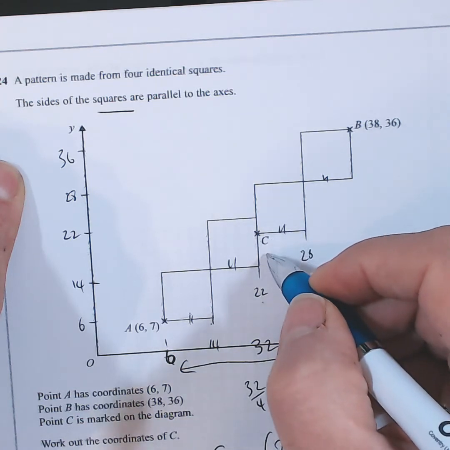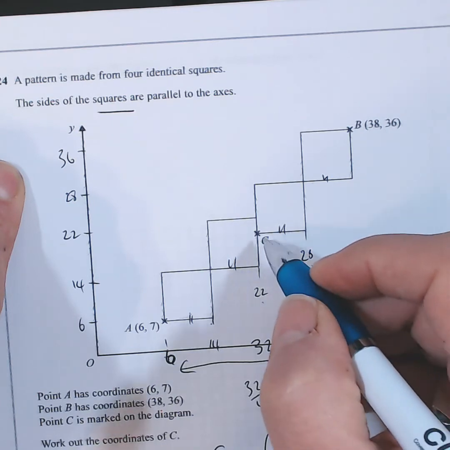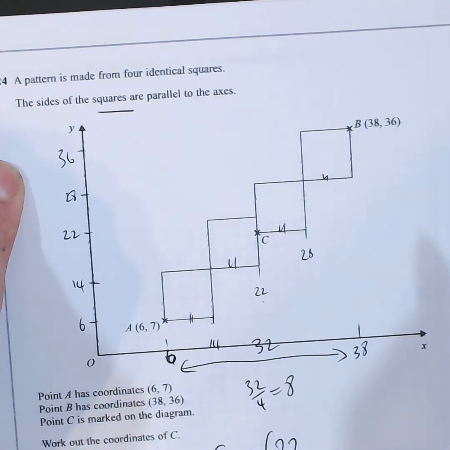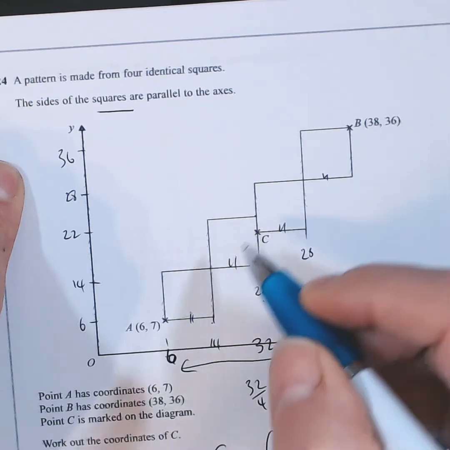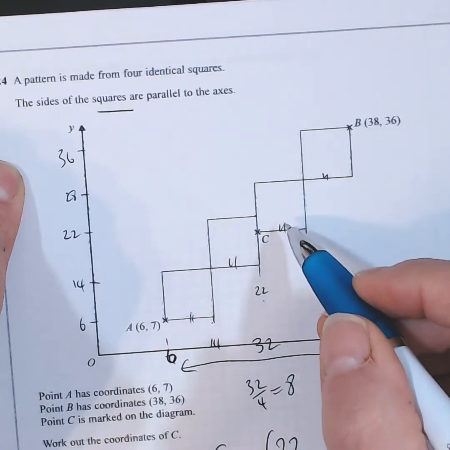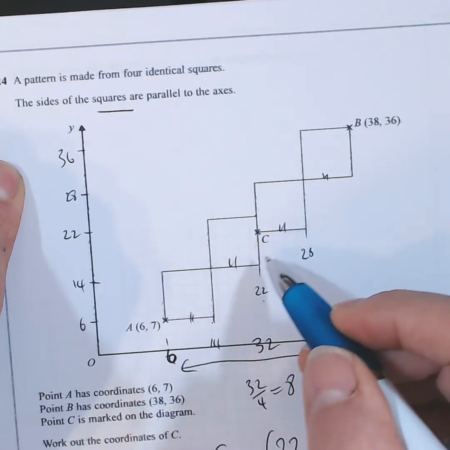Okay, interesting. I haven't quite been clear enough about whether C is exactly in the middle or whether it should be there, because they join that, and I think it's a symmetrical pattern.